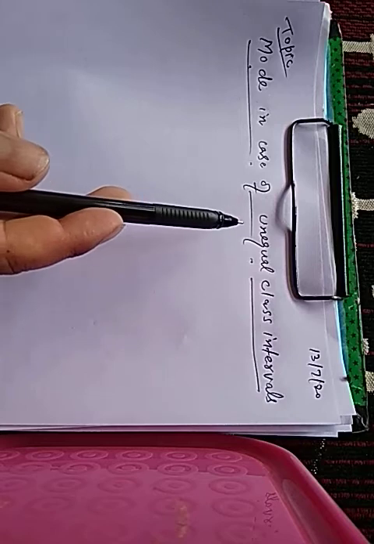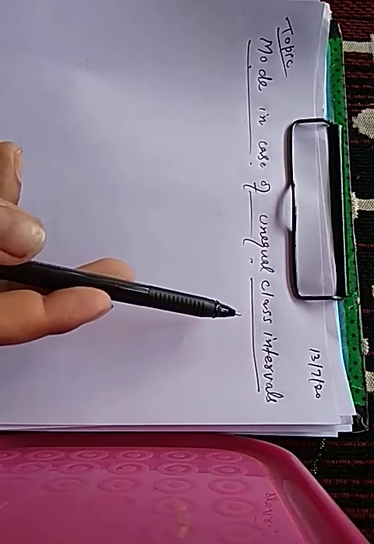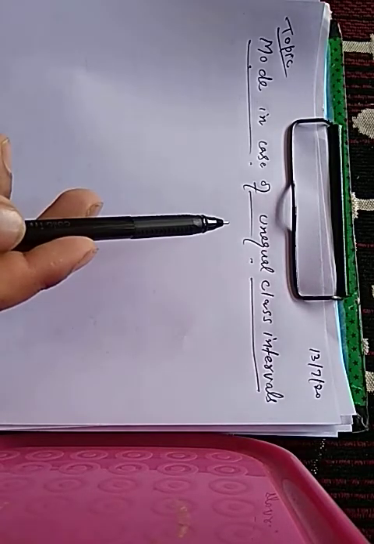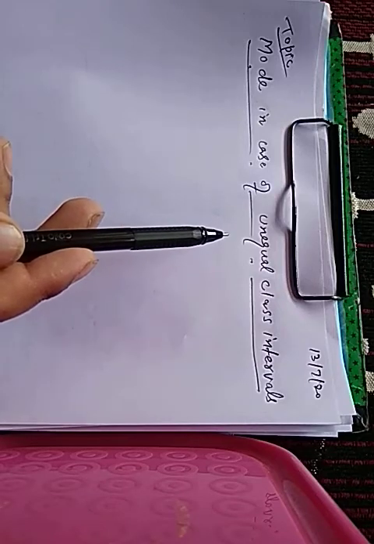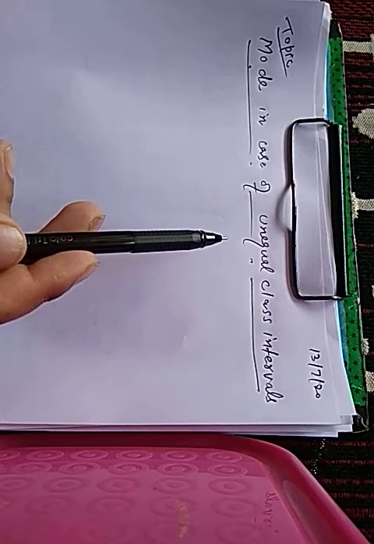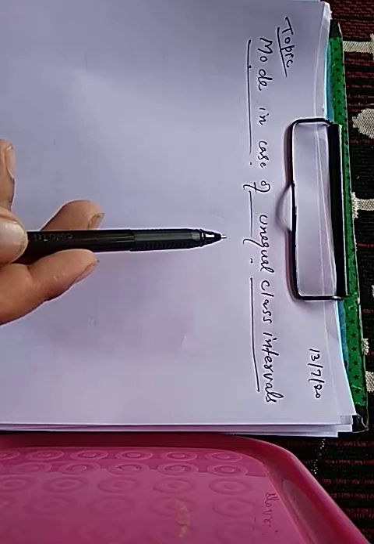For conversion of unequal class intervals into equal class intervals, we have to club up the lowest class intervals into class intervals of equal size and their frequencies are added.